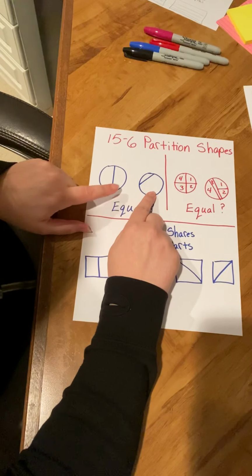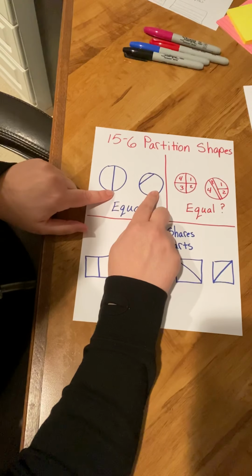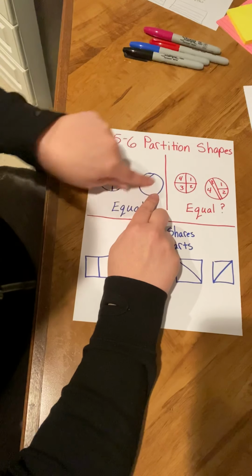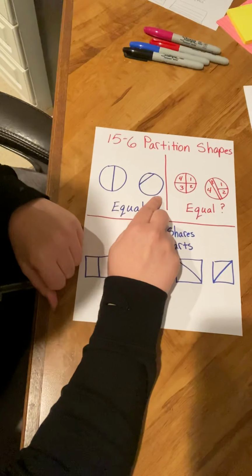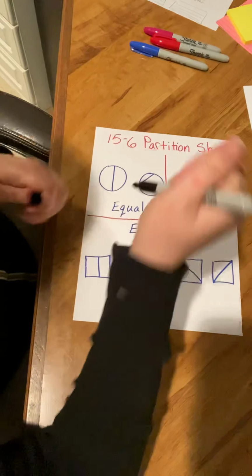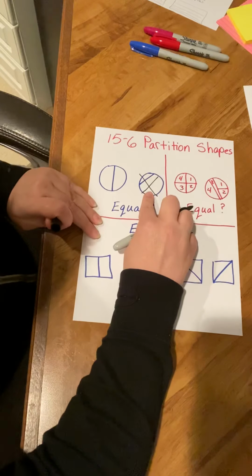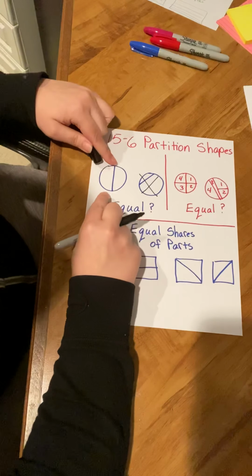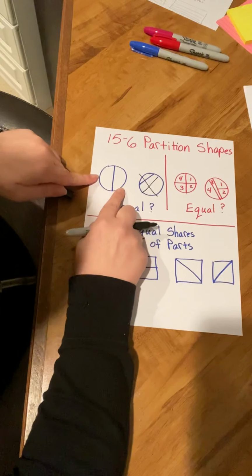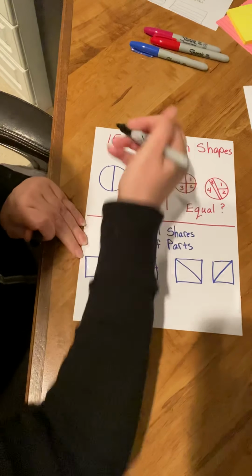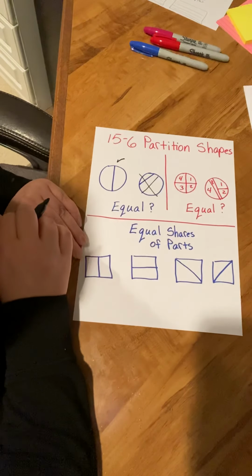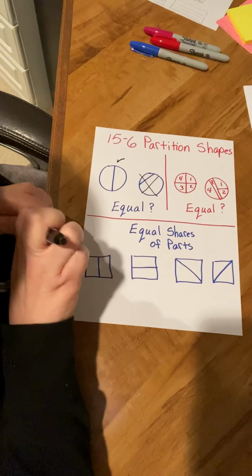No. This one here, one person gets this huge piece and this person gets this little tiny piece. So no, this one is not equal. But here, there's a line straight down the middle. I see two equal parts. This one is equal.